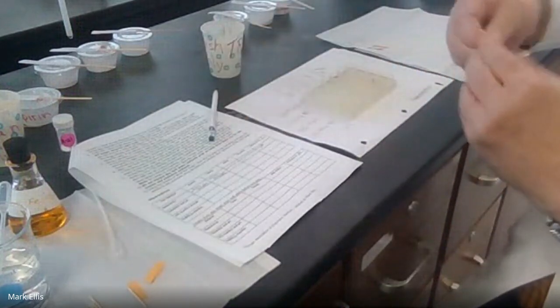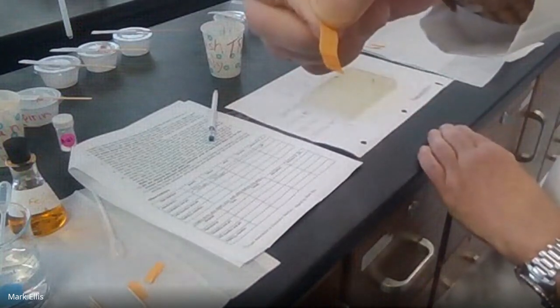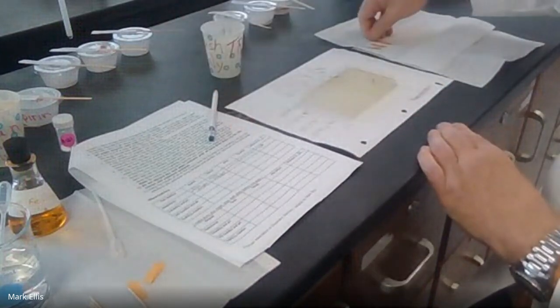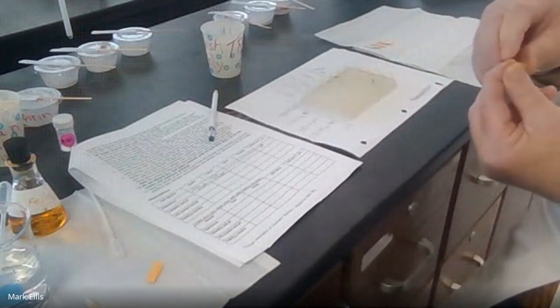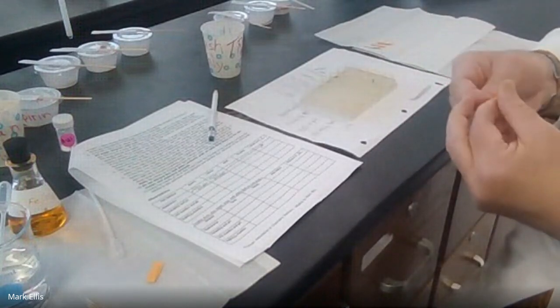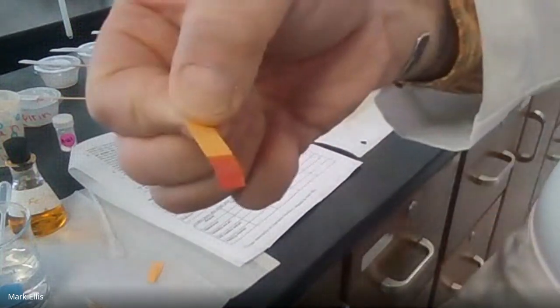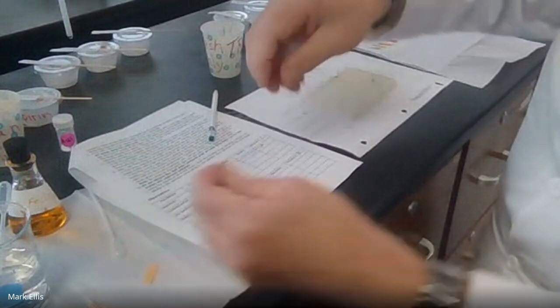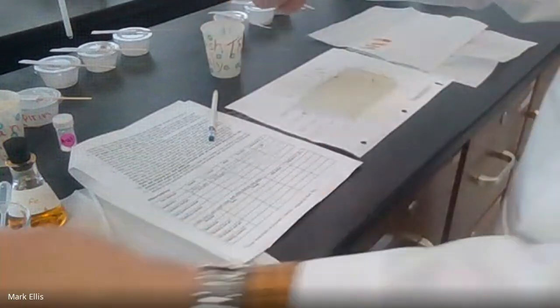So if I had a lab partner, they could be getting them ready for me. So there's 3, that's neutral. And 4th column, tap, that's red, that's acid. And for my unknown, dip it in, that's kind of reddish and that's acid.